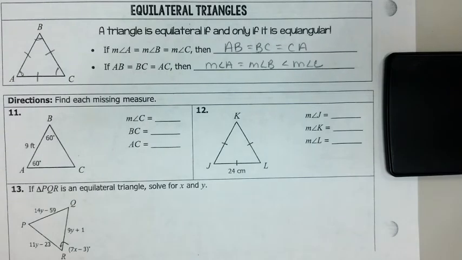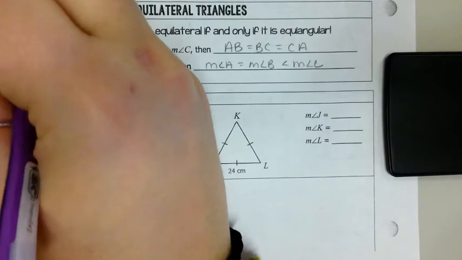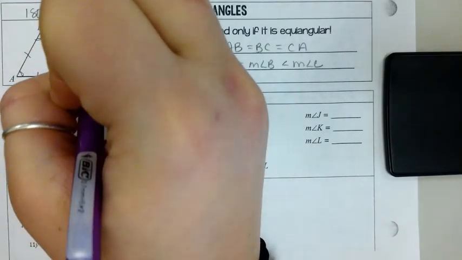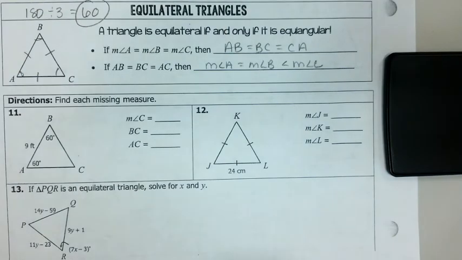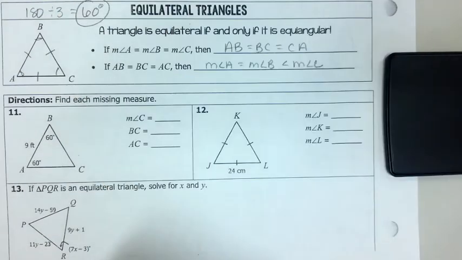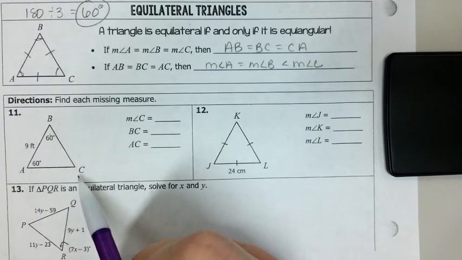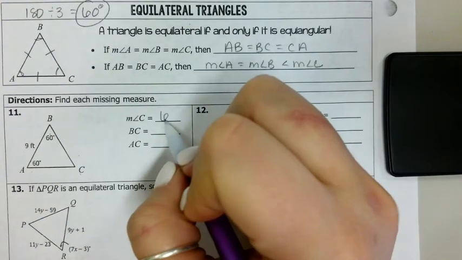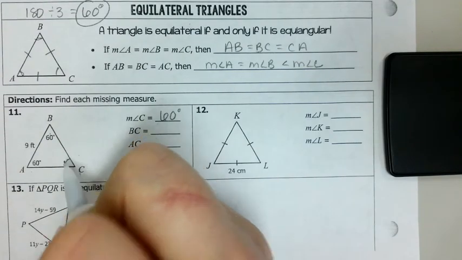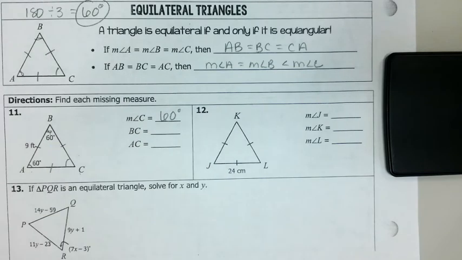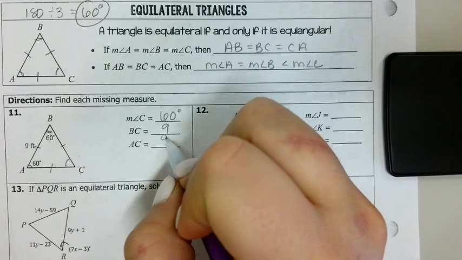So equilaterals are super easy. If you think the interior sum of a triangle is 180, so if we take 180 and divide it by 3, that means every single angle is going to be 60 degrees. So let's look at number 11. A is 60, B is 60, and C therefore is 60 degrees because they are all the same as the other ones. Equiangular also means equilateral. So if this is 9, the other two sides are also 9.